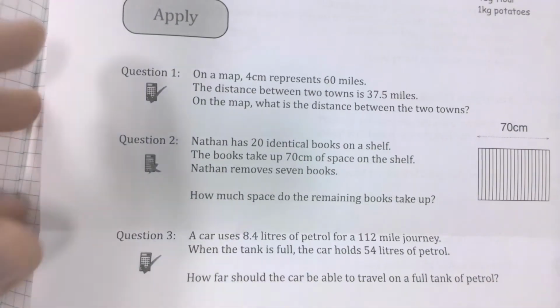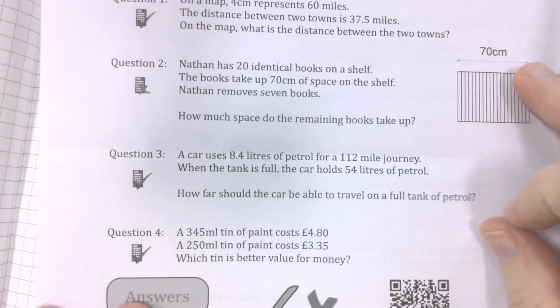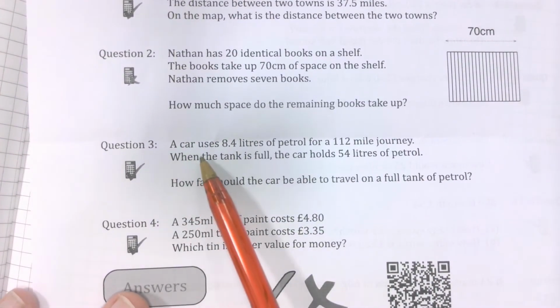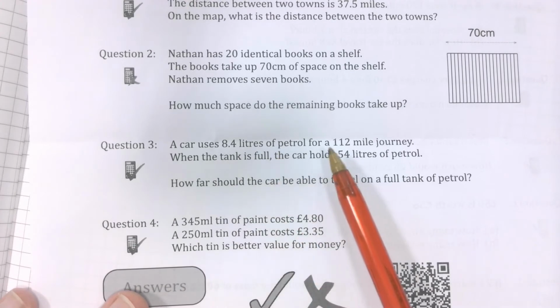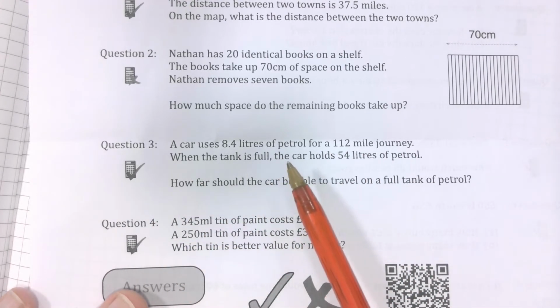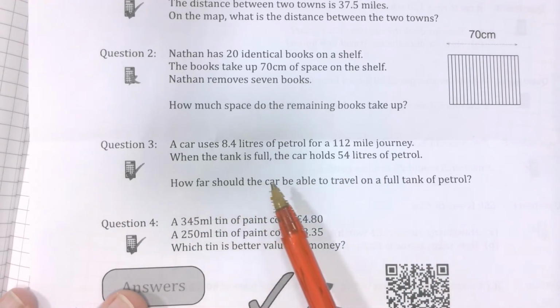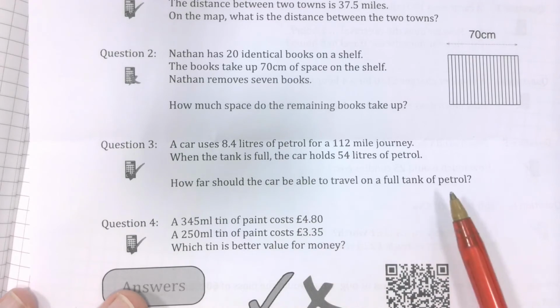Let's move on to the applied question 3. Once I've done this one, I hope that you'll be brave enough to try what's next. A car uses 8.4 litres of petrol for a 112-mile journey. When the tank is full, the car holds 54 litres of petrol. How far should the car be able to travel on a full tank?